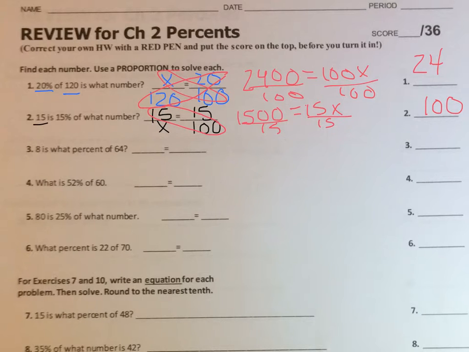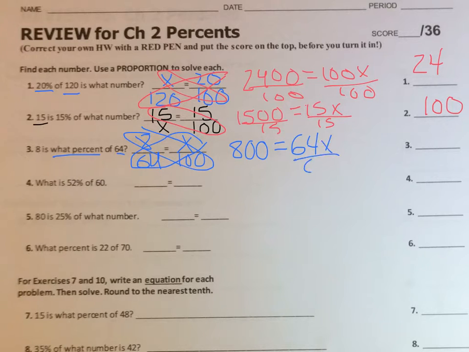Number 3, 8 is what percent of 64? Well, what percent is my question, so I know that's x. And then 8 is, that's the top, of 64, that's the bottom. We cross multiply. Divide both sides by 64. And in my calculator, I would do 800 divided by 64, and x will equal 12.5%. Let's try writing that a little neater. 12.5%.